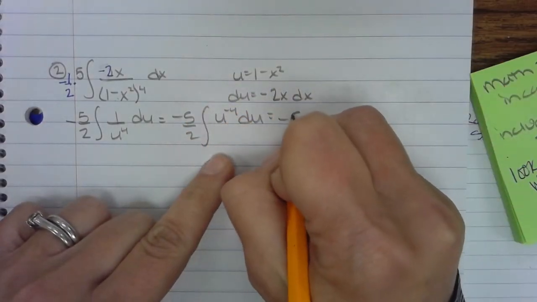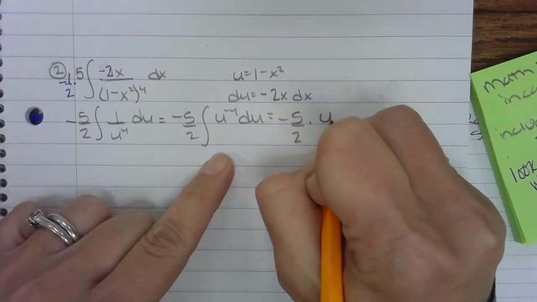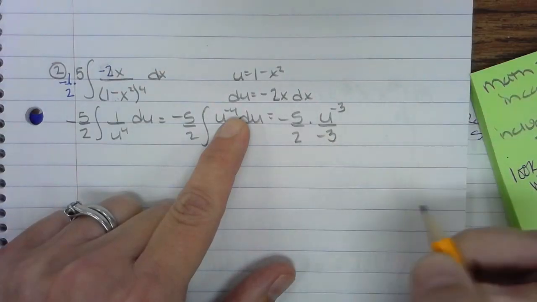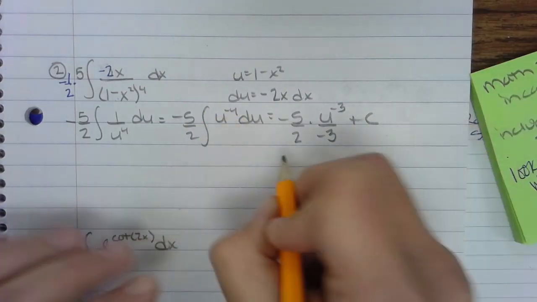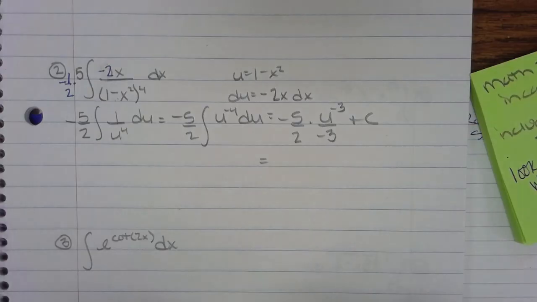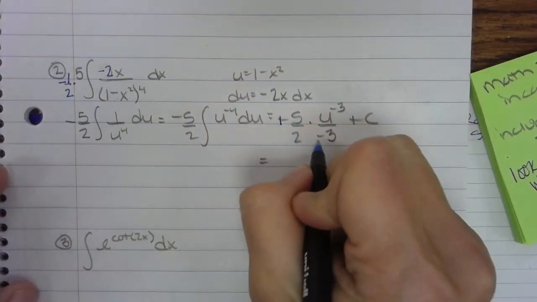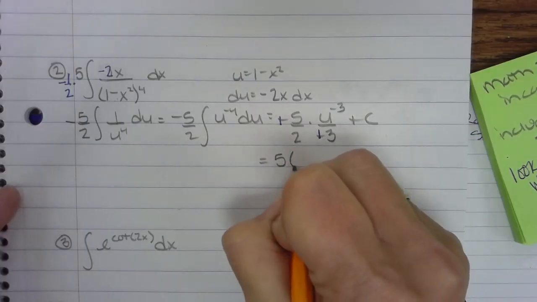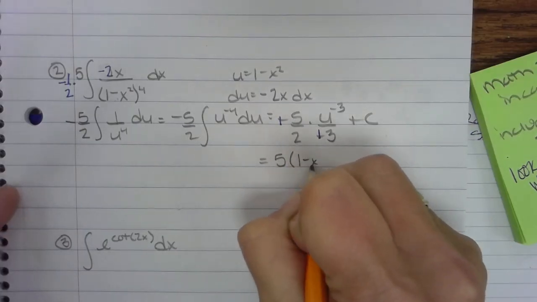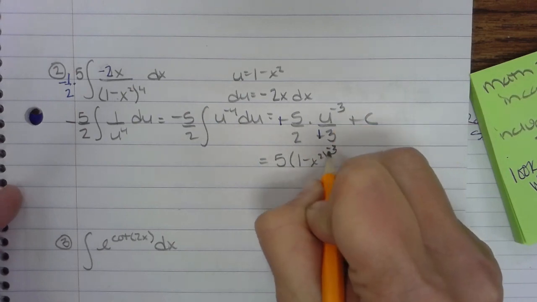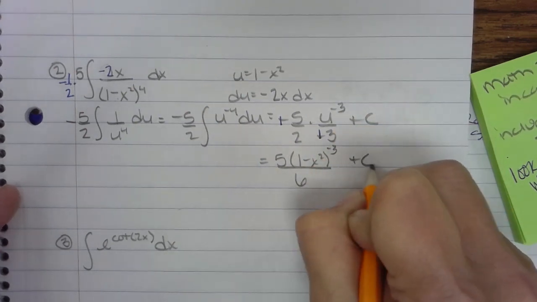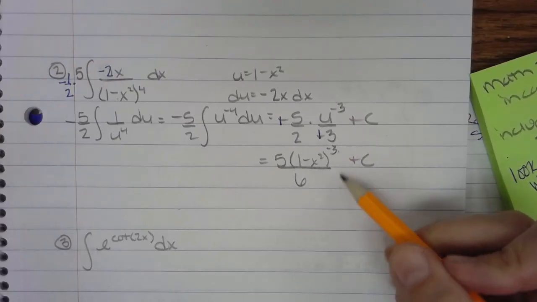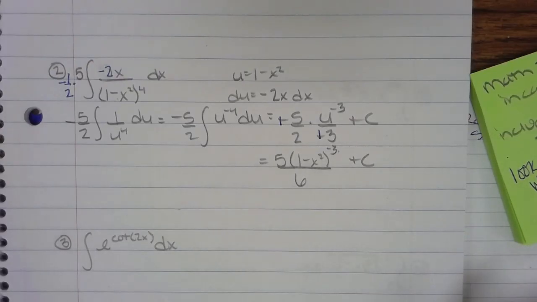All right, so when I integrate it, negative 5 halves times u to the, be careful, negative 4 plus 1 is negative 3. Divide by negative 3. And then plus c. We can clean up as we go because these negatives right here will change to a positive. It's going to be 5 u to the, so my u is 1 minus x squared, and then out to the negative 3 over 6 plus c. Now, you can choose to keep it like this, or you can bring this down so that the 3 is no longer negative.